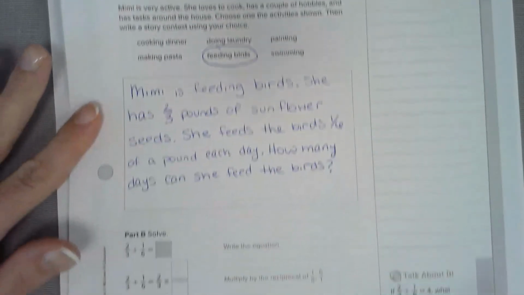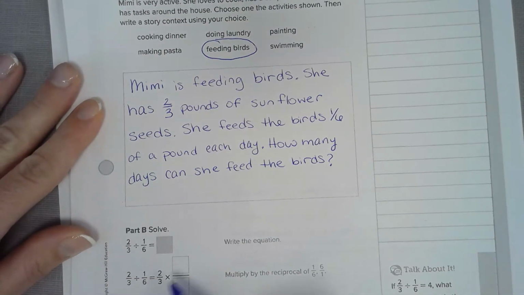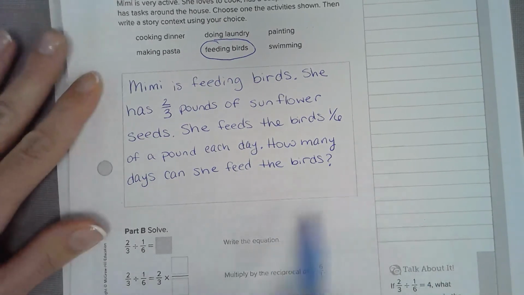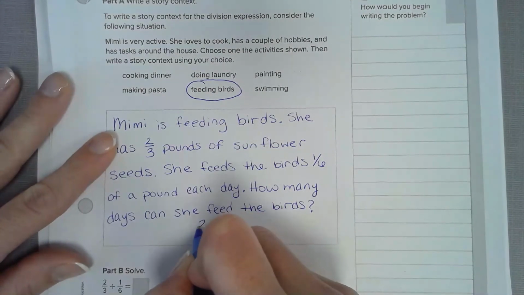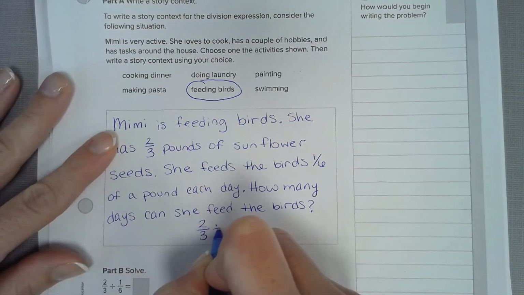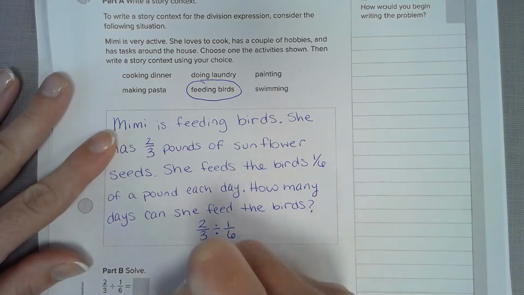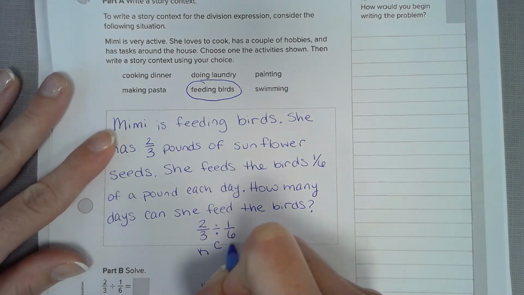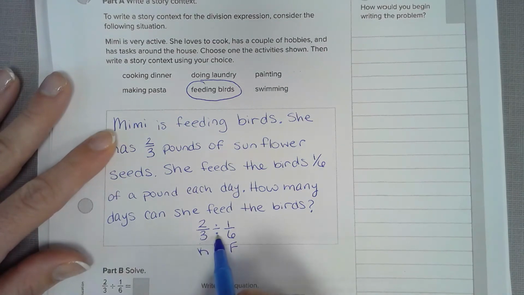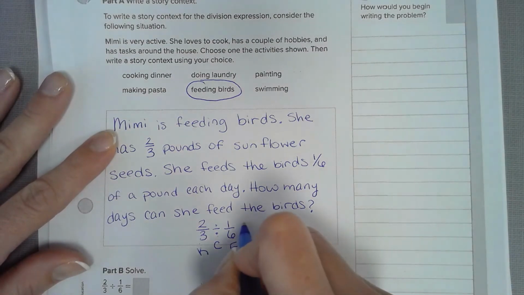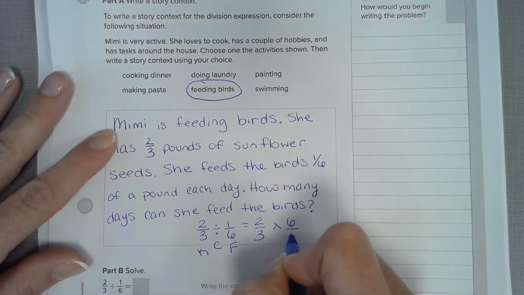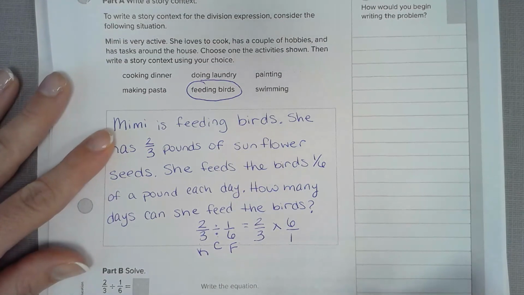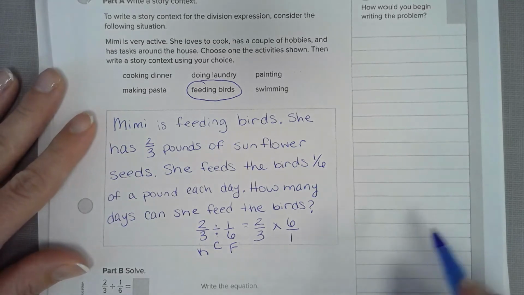Part B, they've already done the setup and solve. Let's take time and do it off to the side over here. 2/3 divided by 1/6. KCF. Keep, change, flip. Keep it, change it, do the reciprocal. So we're going to flip it. If you want, we can cross reduce.